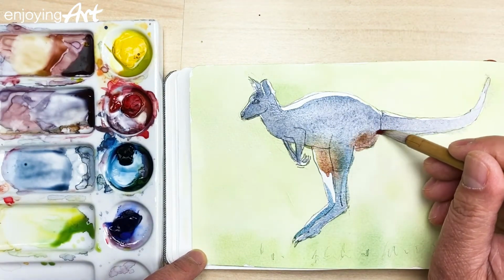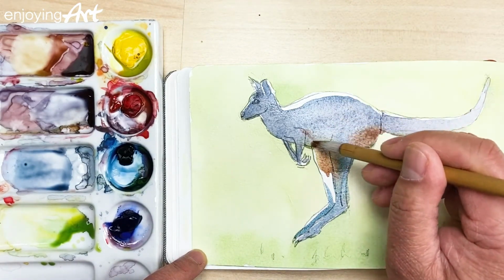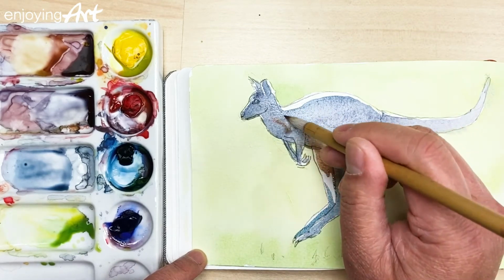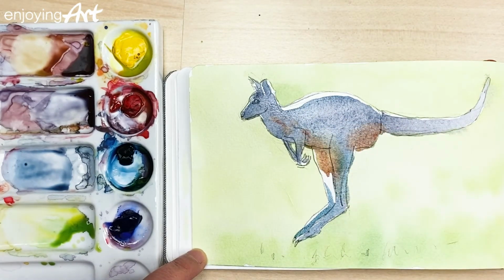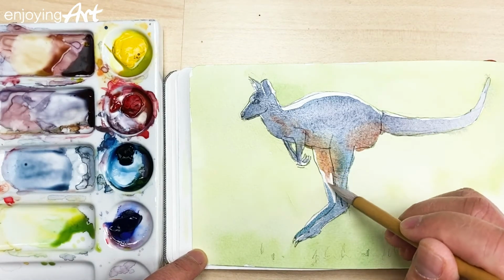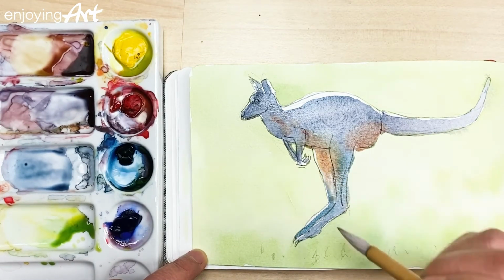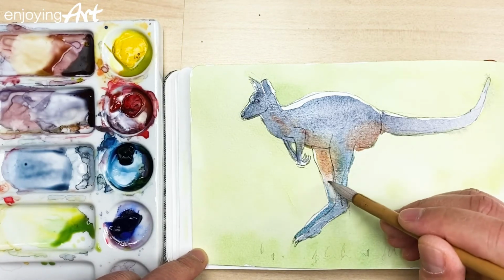This is called the wet-into-wet technique. So just put the color over there and let it fade away. This is fine. And the color looks pretty good. Now I'm just using the water. I'm going to connect this color together. That looks good, like that.